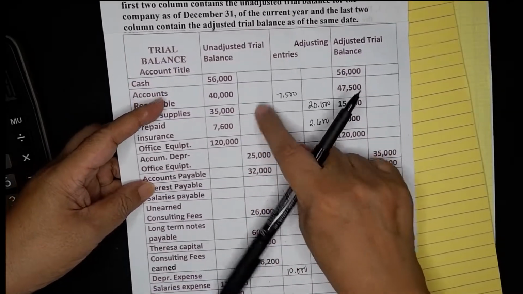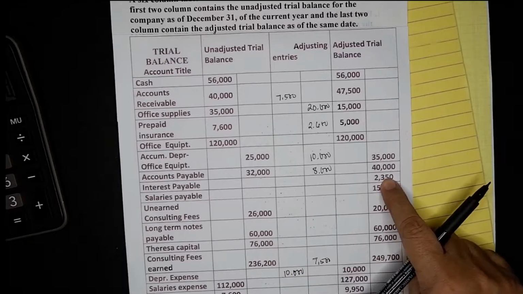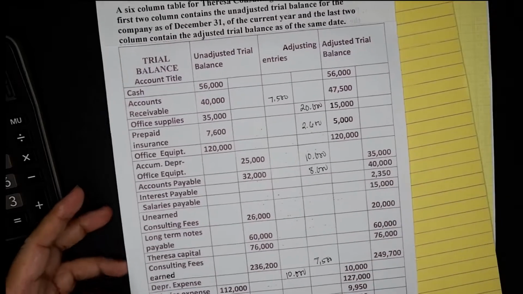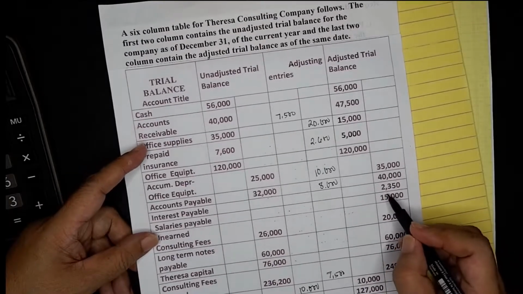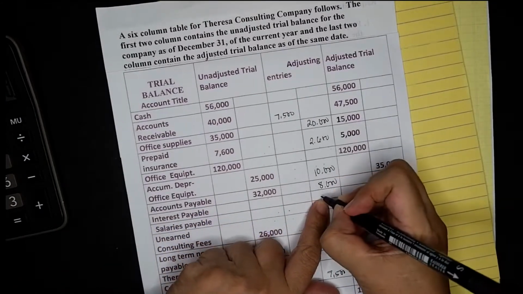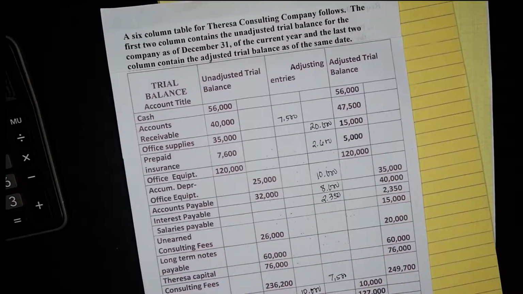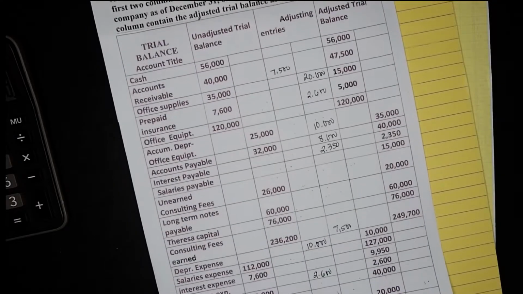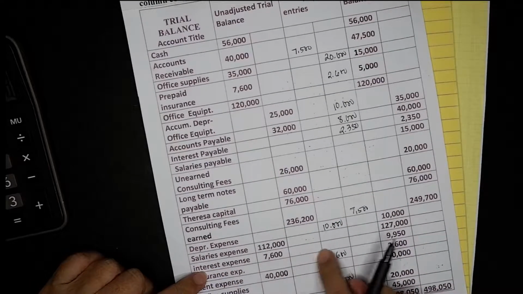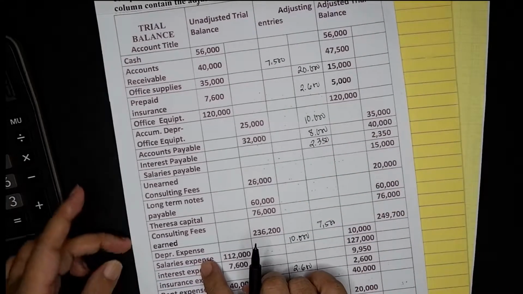There is no interest payable in our unadjusted trial balance, but there is in the adjusted trial balance. It means we prepared an adjusting entry for that, for 2,350. Interest payable is on the credit side because it is a liability. So that is an accrued expense for interest. So our entry: debit interest expense and credit interest payable. So this one, interest expense of 2,350.